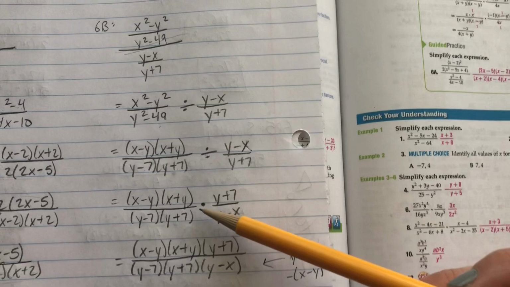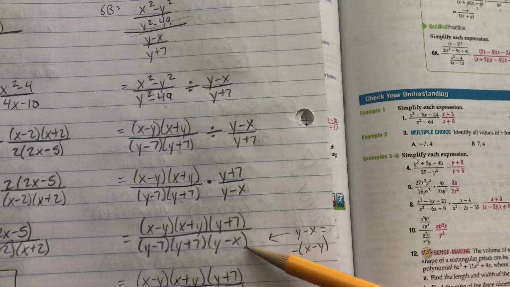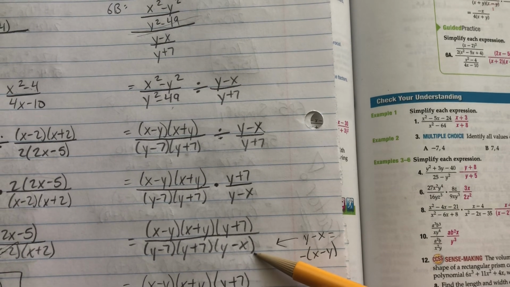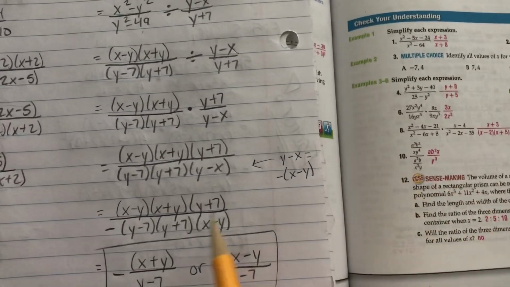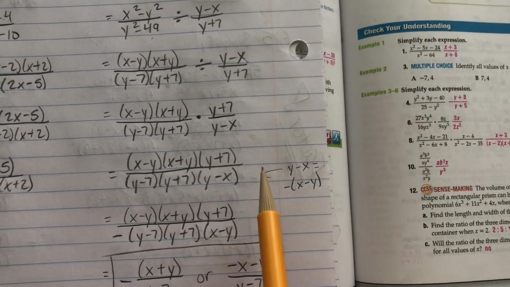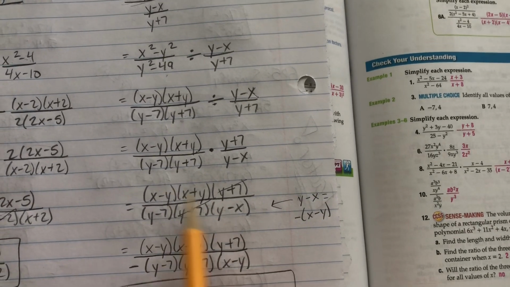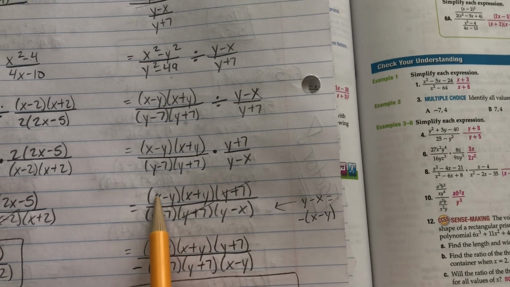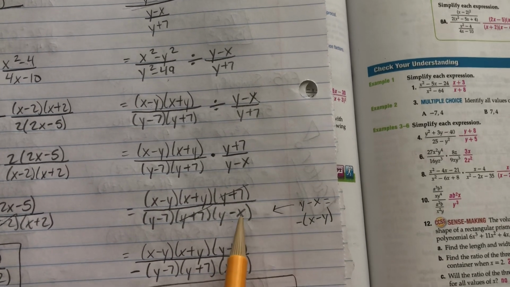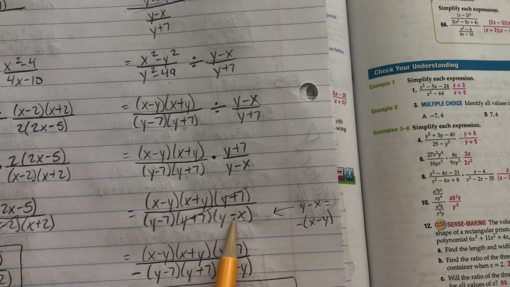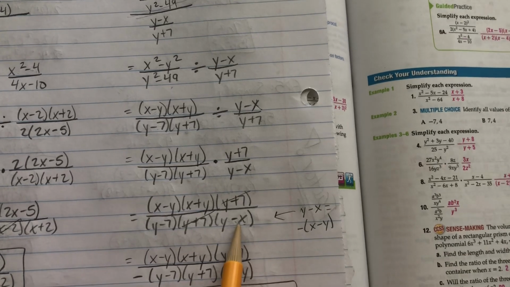So then we're going to change that to multiplying by the reciprocal and bring them all together as one fraction. Now you might remember this from the first video. When I start crossing off what they have in common, I'm seeing a y plus 7 and a y plus 7. And here I'm seeing 2 factors that are very similar. I have an x minus y and a y minus x. So we said in the first video that anytime you have the same set of parentheses, but they seem to be in the opposite order, that means we can actually factor out a -1.